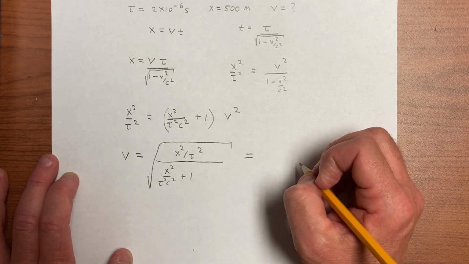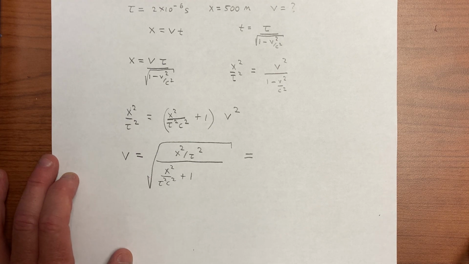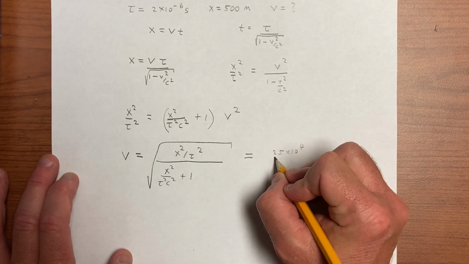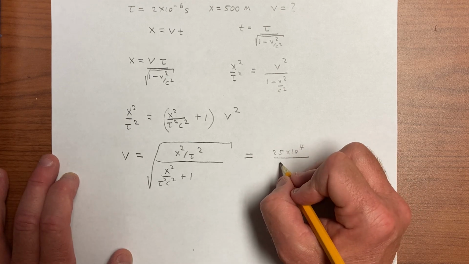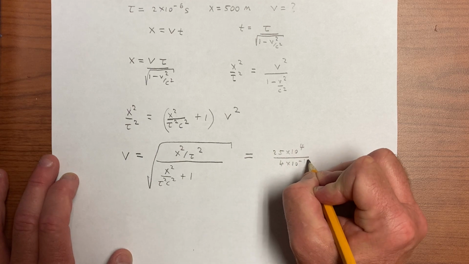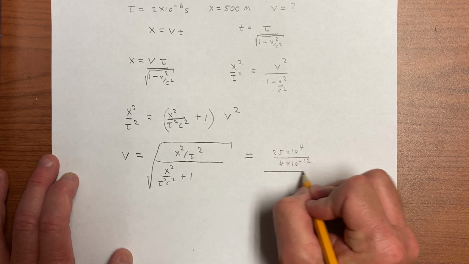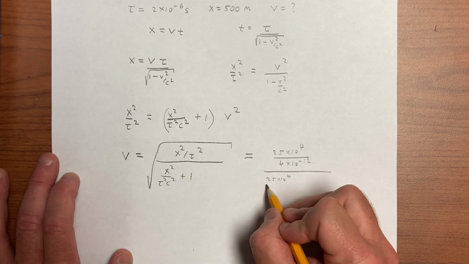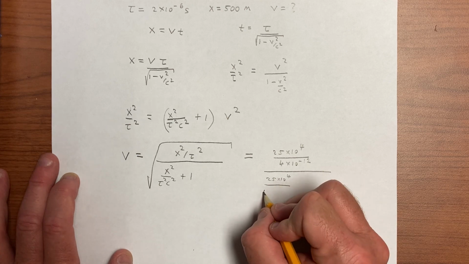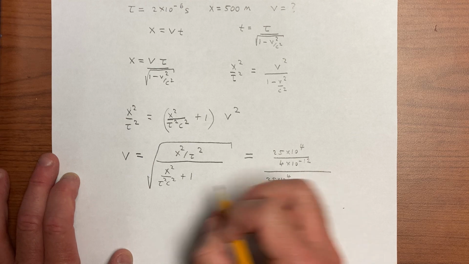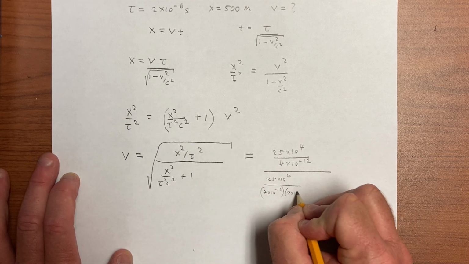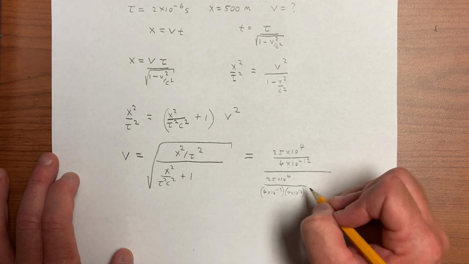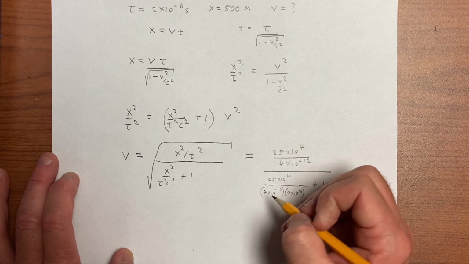So x squared is, 500 is 5 times 10 to the 2, so we have 25 times 10 to the 4 over tau squared, which is 4 times 10 to the minus 12, and we're dividing that by 25 times 10 to the 4 divided by tau squared, which is 4 times 10 to the minus 12, times c squared, which is 9 times 10 to the 16, in meters squared per second squared, plus 1, square root.